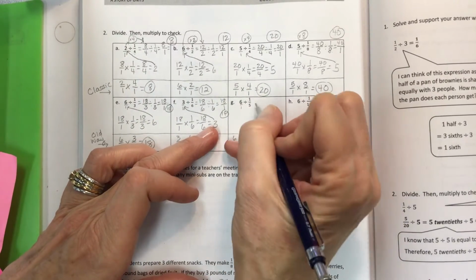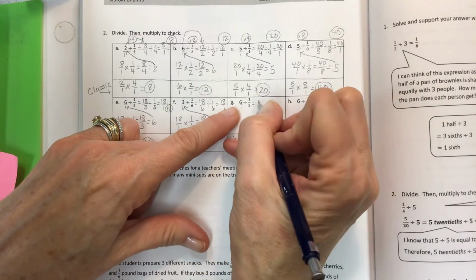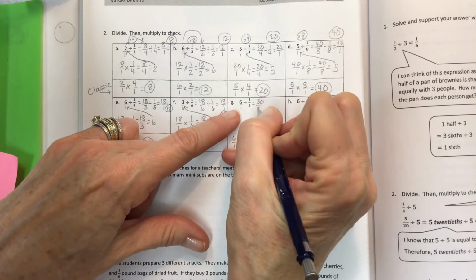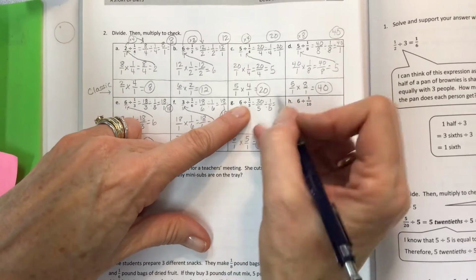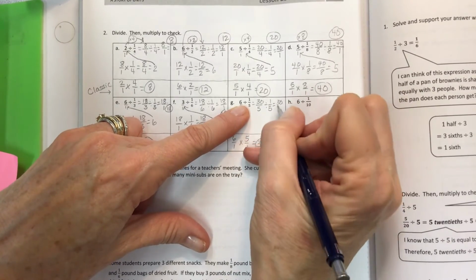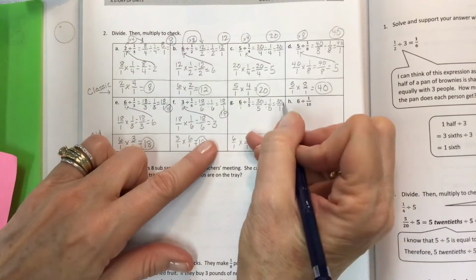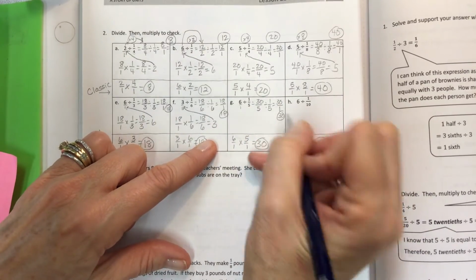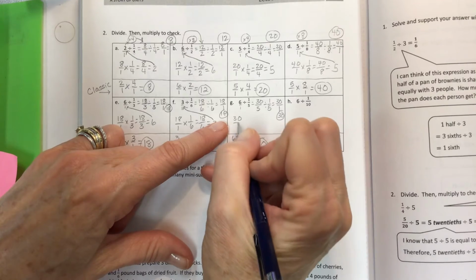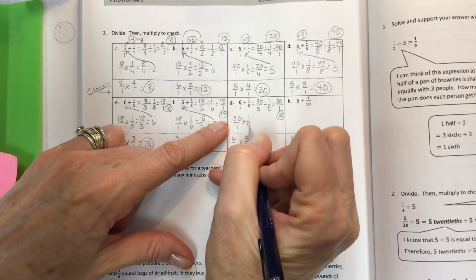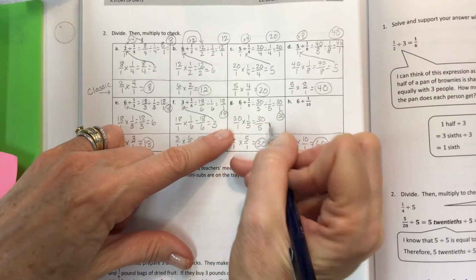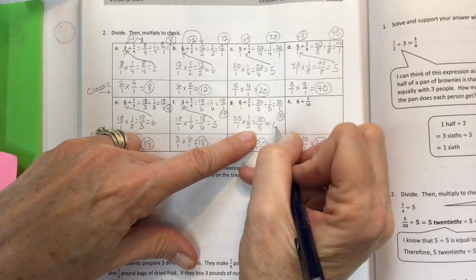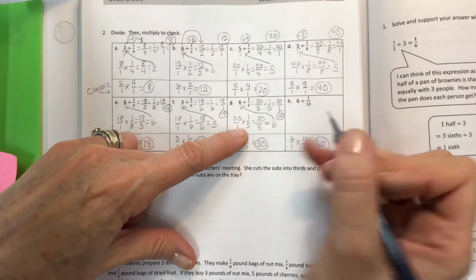5 is the scale factor. Make an equivalent fraction. 30/5 divided by 1/5. Divide 30 by 1 and get 30. Divide 5 by 5 and get 1. That's 30. Check with multiplication. Multiply across and across again. 30 divided by 5 is 6, and we're back.